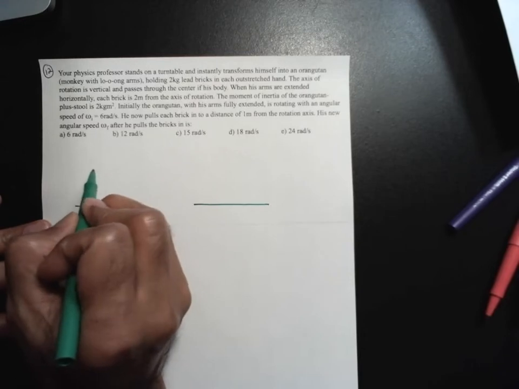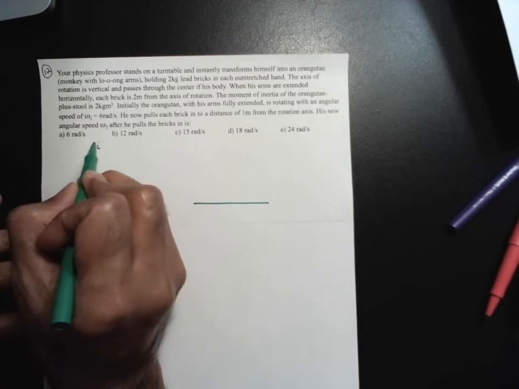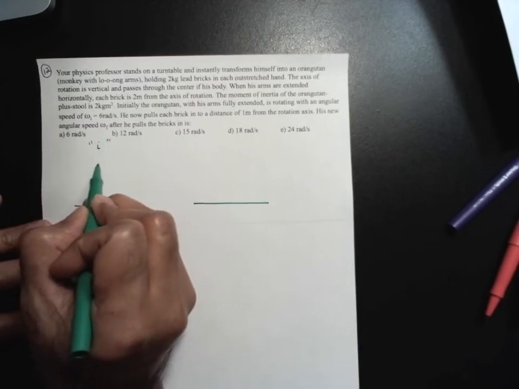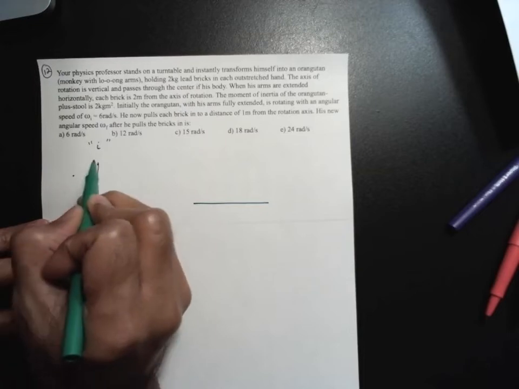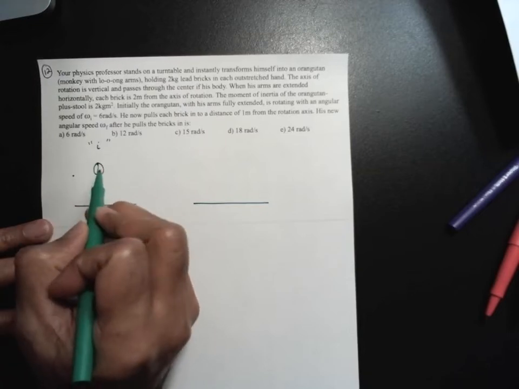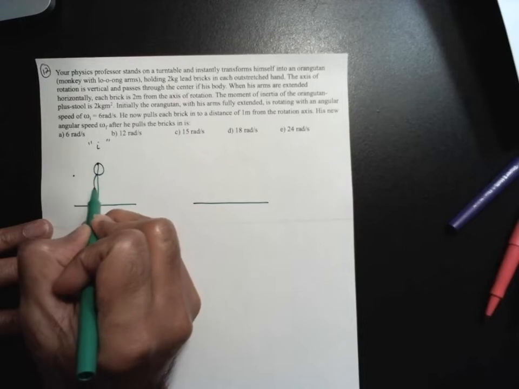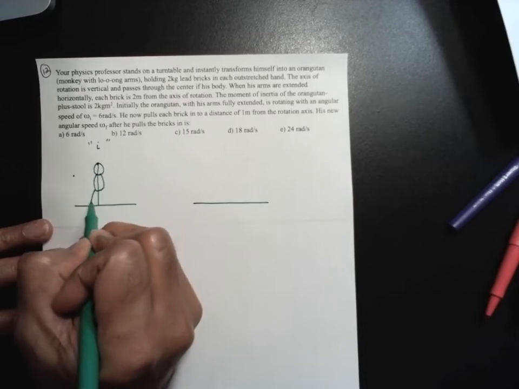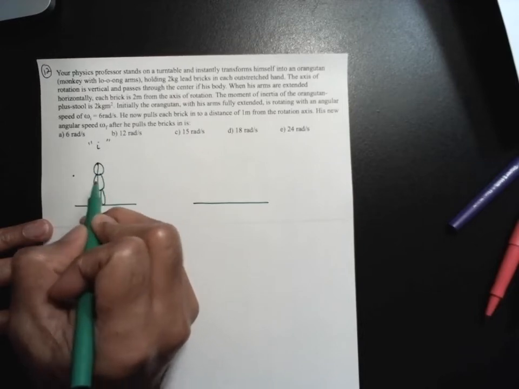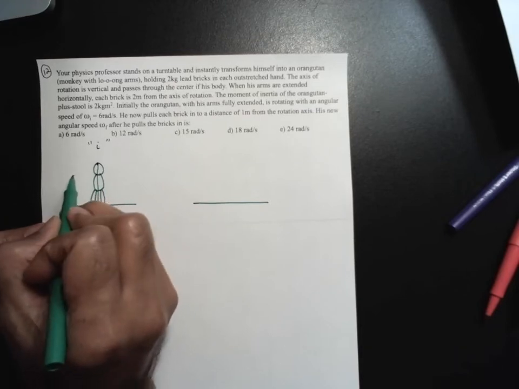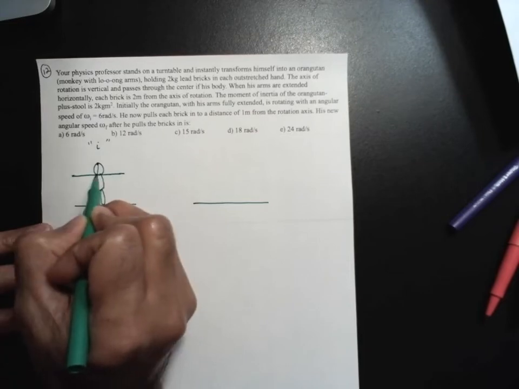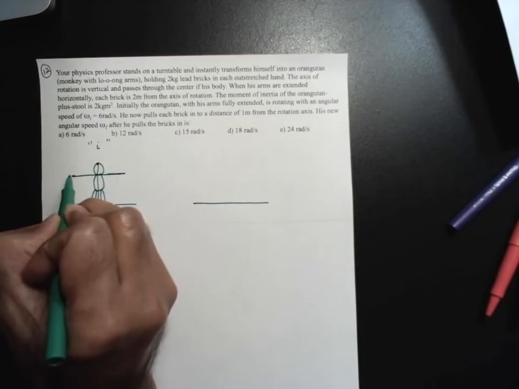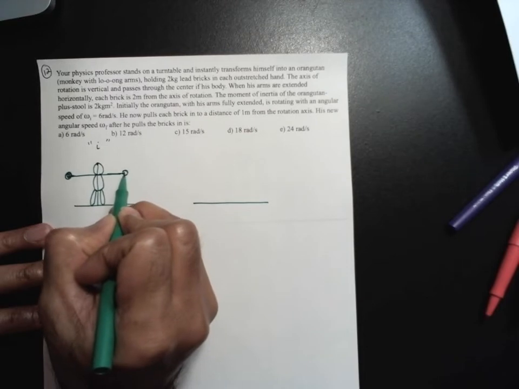But let's say, okay, so the initial position is where, you know, you have, okay, so here's the head, and then the torso, the legs, the arms. He's a physics professor, so he has no biceps. It's like straight, spindly arms, easy to draw.